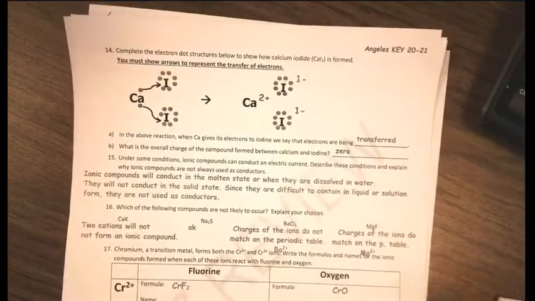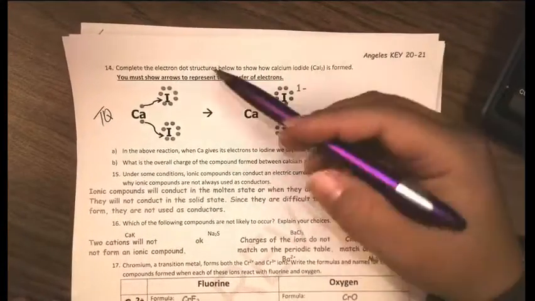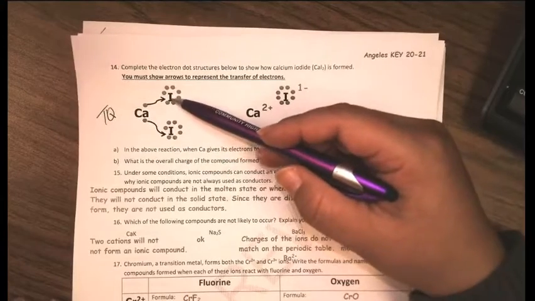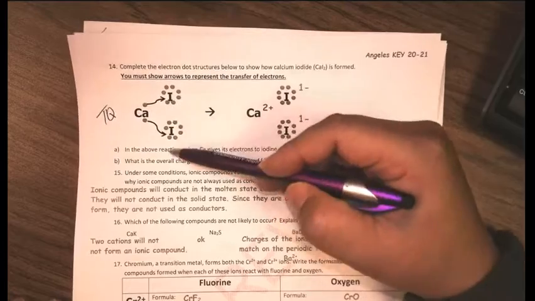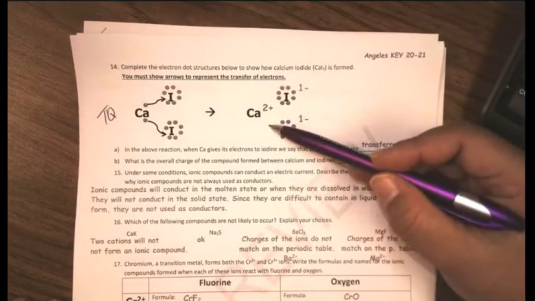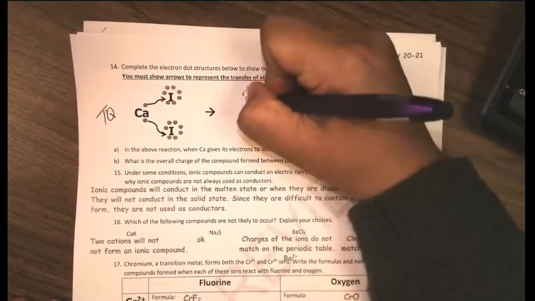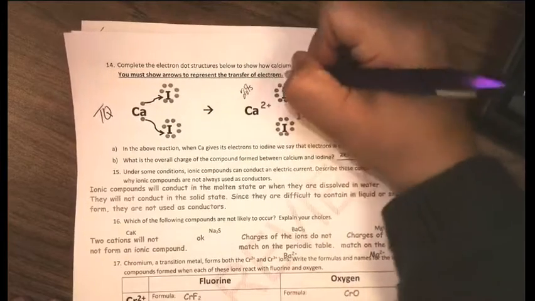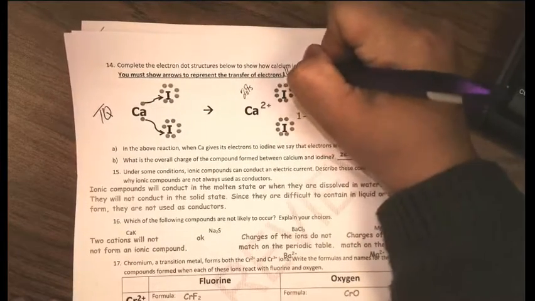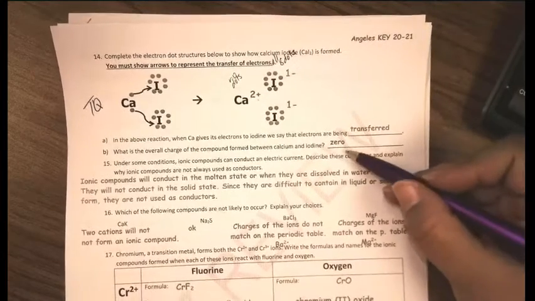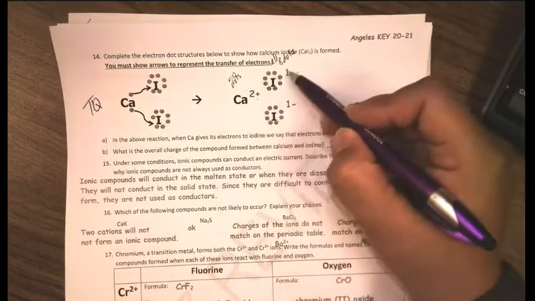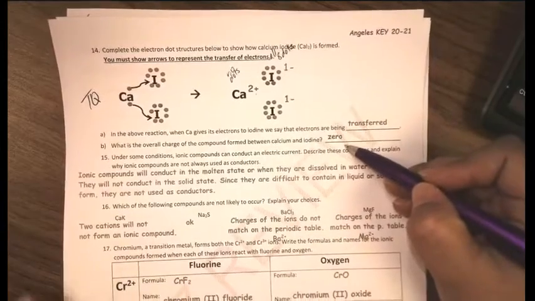Moving on to page 2, you definitely have to know how to show electron transfer. Here, calcium has 2 dots. I has 7 and 7. You show that the metal is transferring with arrows. Over here, the cation, no dots, right? And then the anions, all 8 dots with the charge here too. We know that electrons are being transferred. The overall charge is 0. 2 plus, 1 minus, 1 minus gives us 0.